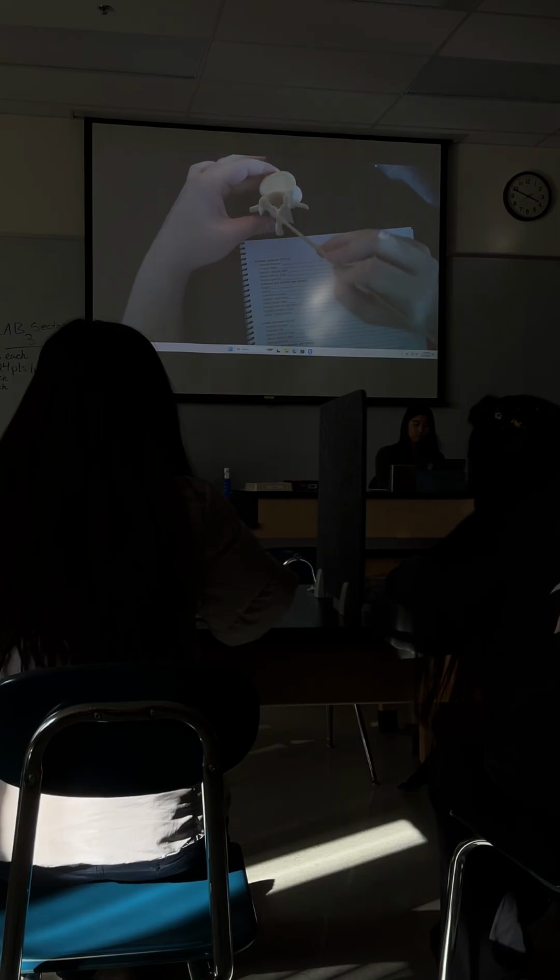Alright. So first, we have the vertebral foramen, and that is going to be in this hole again. Once again, this is the vertebral foramen of the lumbar vertebrae. Next, we have the vertebral body, and the vertebral body is going to be this right here. And then next, we have our superior articular facet, and that's going to be this right here and this right here.